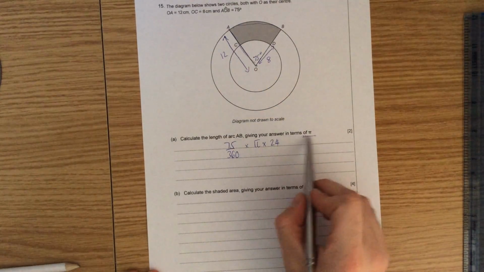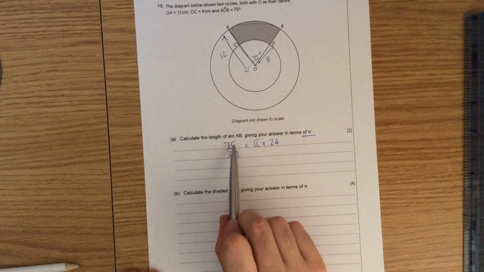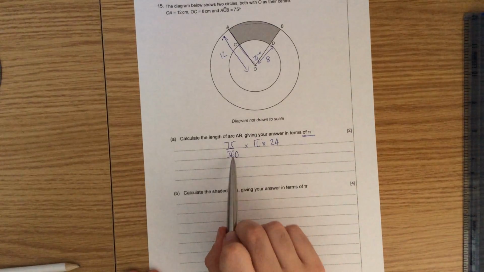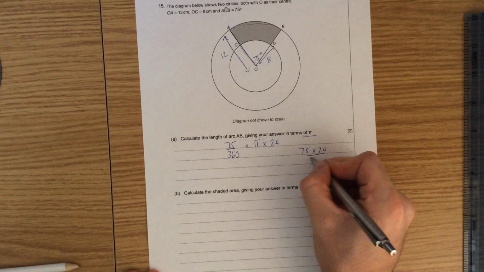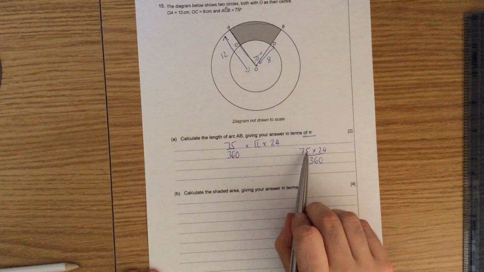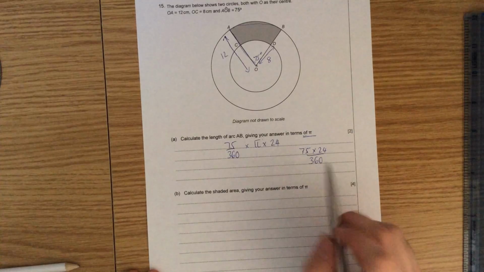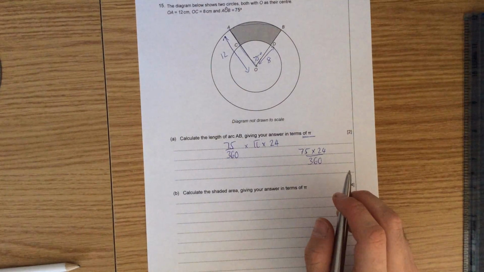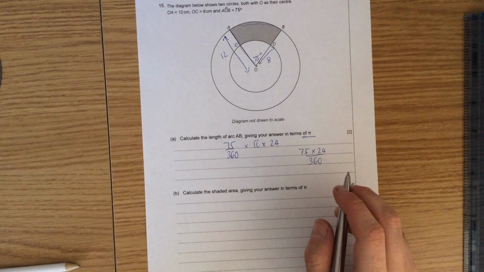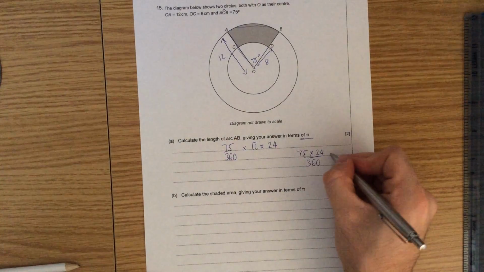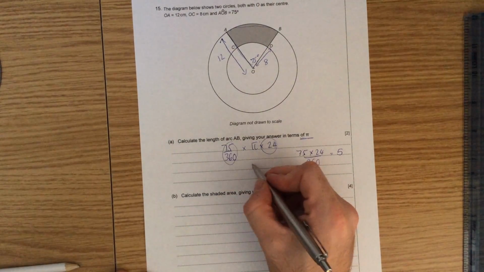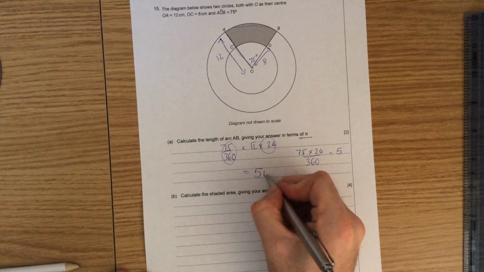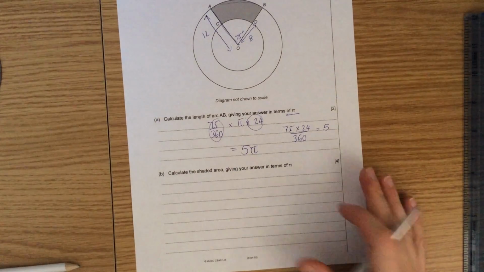Now it asks for the answer in terms of pi, so I haven't got to do anything about the pi. I need to work out 75 times 24 divided by 360. So I'm going to do 75 times 24 divided by 360. It is easier to do the times on the top first and then divide afterwards. So 75 times 24 and then divide that by 360, and you find that that is equal to 5. So all of these elements put together are worth 5, so your final answer is 5 pi.